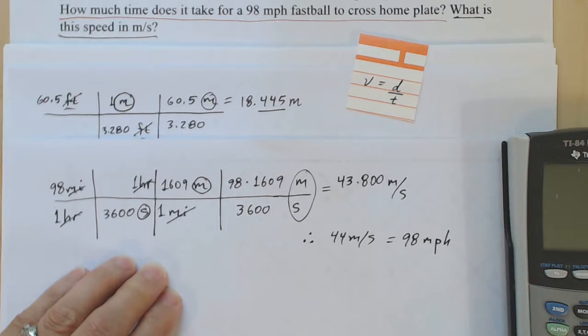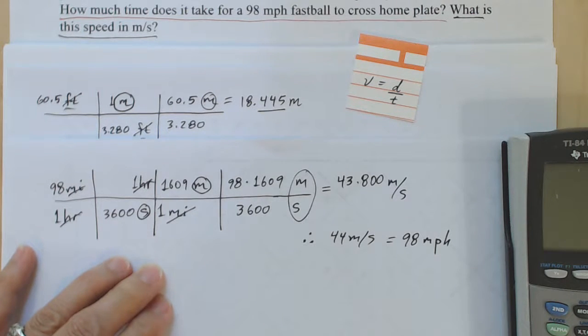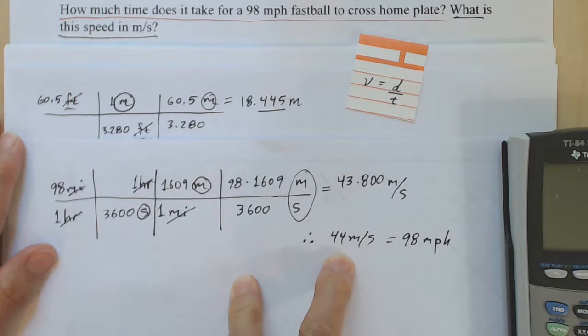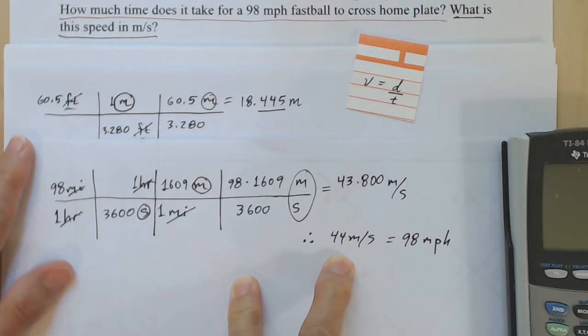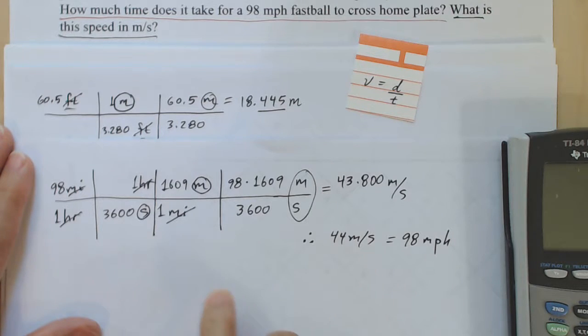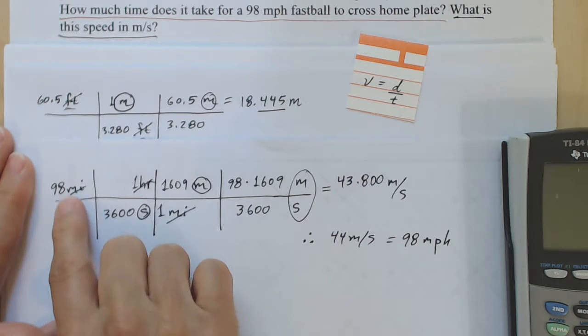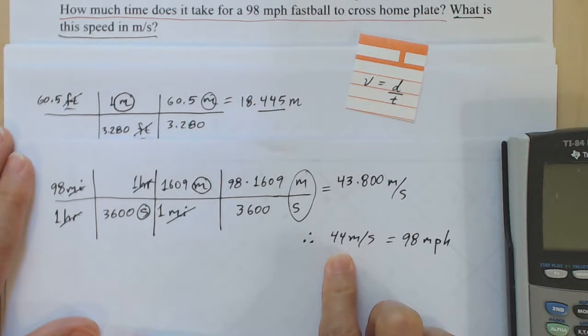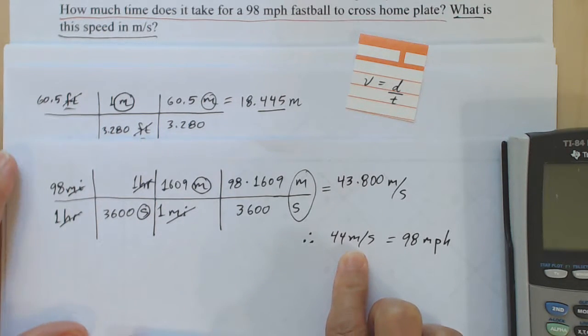In the second part of this problem, we'll calculate how much time it takes for that 98-mile-per-hour fastball to cross the home plate. And we'll use some of the answers from the first part of the problem that we solved in the previous video. So just to review, we worked out that 98 miles per hour ends up being 44 meters per second. That is the speed at which the baseball is traveling.